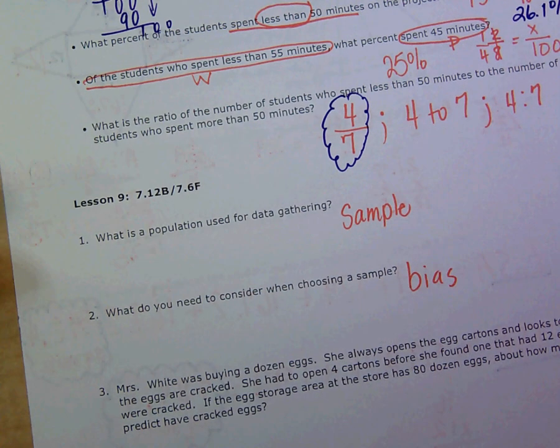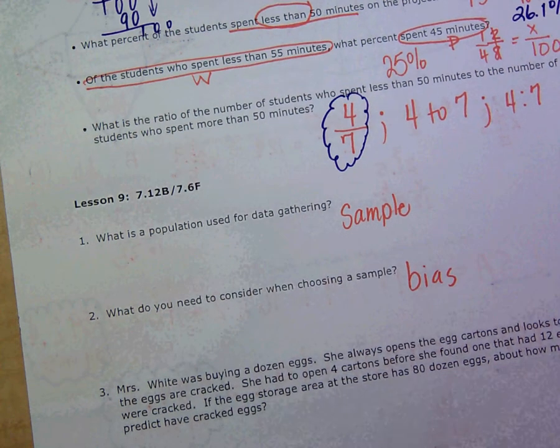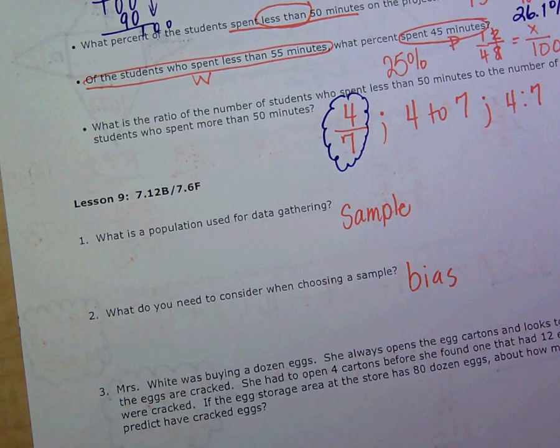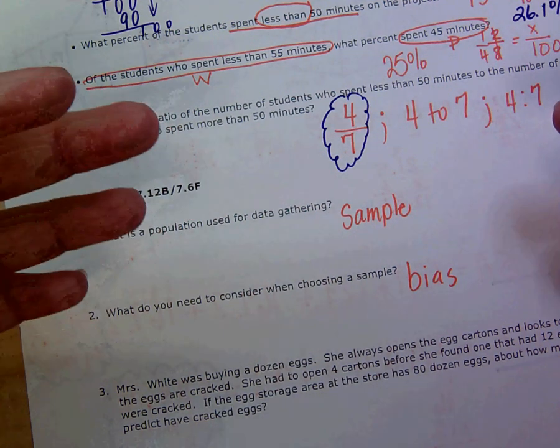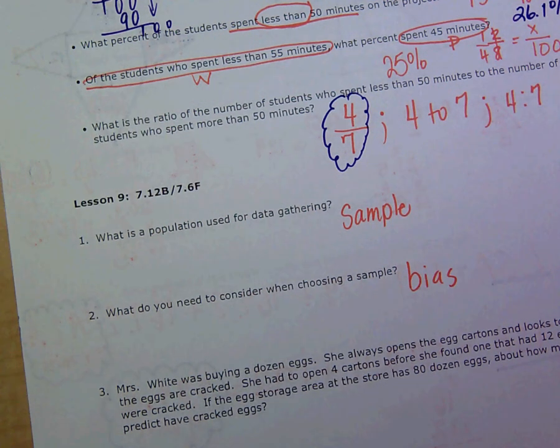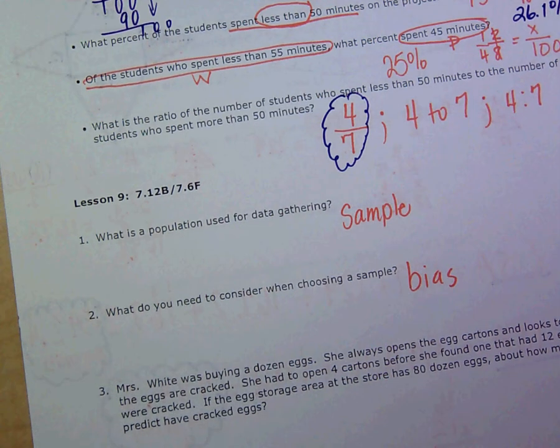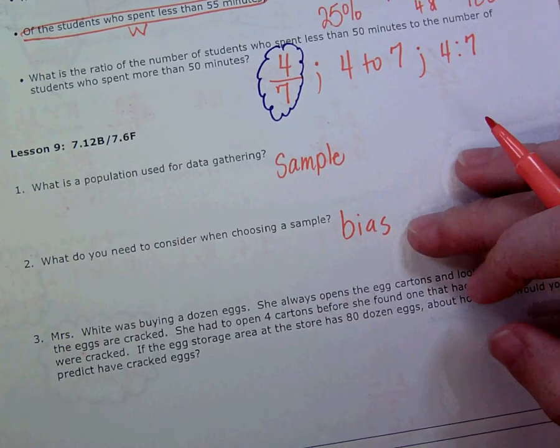Bias is if your group is likely to choose something because of where you're at, or the makeup of the group, or something like that. You need to make sure that your sample is random, so that the results that you get for your survey are not skewed because of a bias in your group.